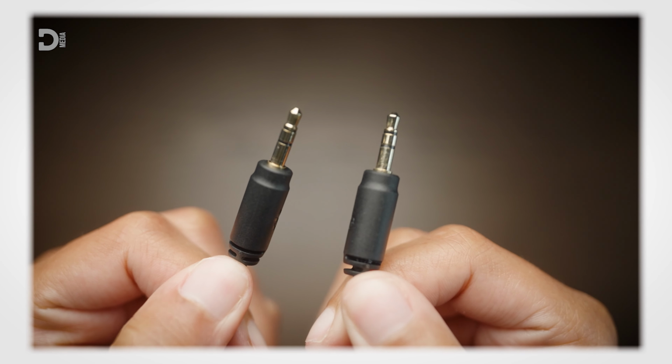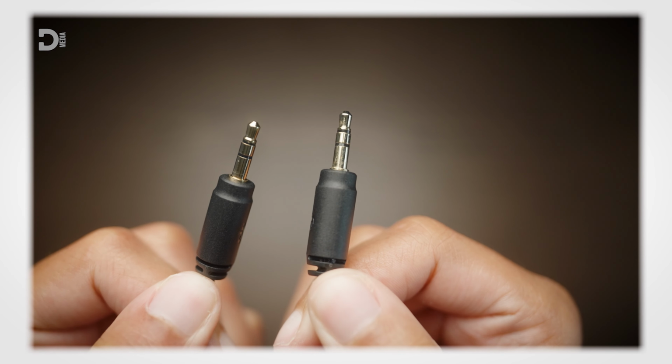Now, for your camera, you will need a TRS input, whereas for your cell phone, you will need a TRRS input. I'm actually in the midst of creating a whole guide about audio for your YouTube videos, so be sure to stick around for that. And if by the time you watch this, the video is out already, just check the links in the description and I'm sure you'll be able to find it.